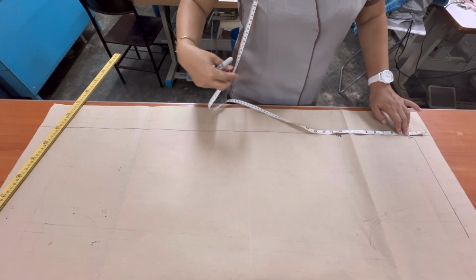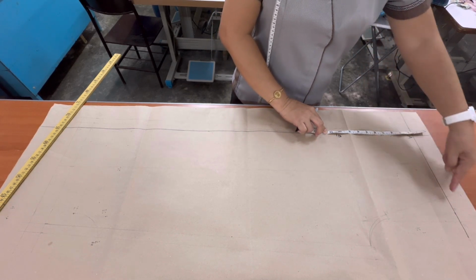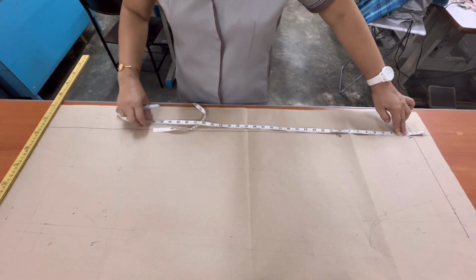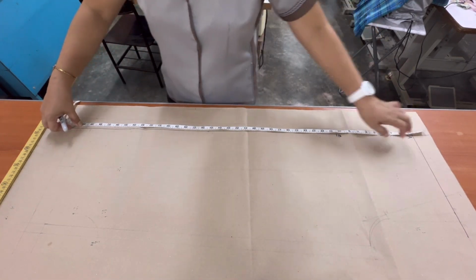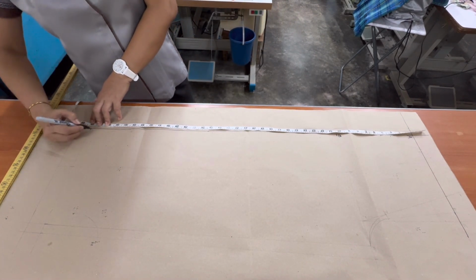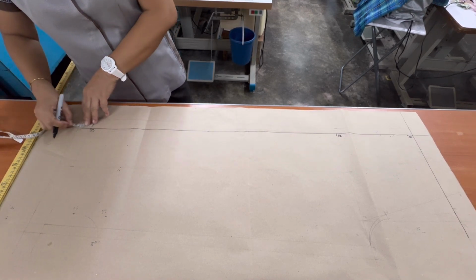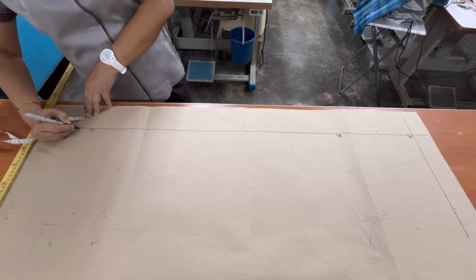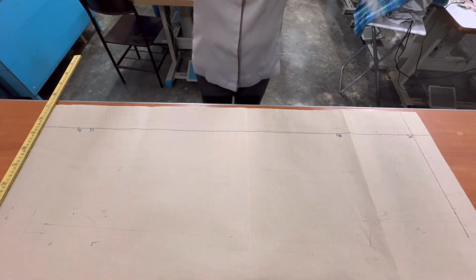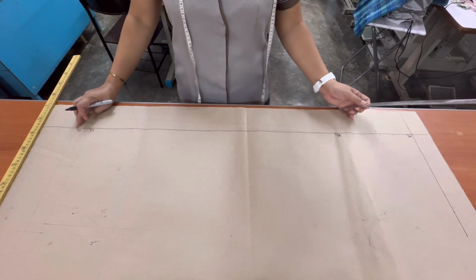Also, to get the pants length, place your 1.5 inches in line with your horizontal line up to 39 inches for the length of your pants to locate point C. And then 1.5 inches for the folding allowance of the hemline. Project point B, C, and D to the right.